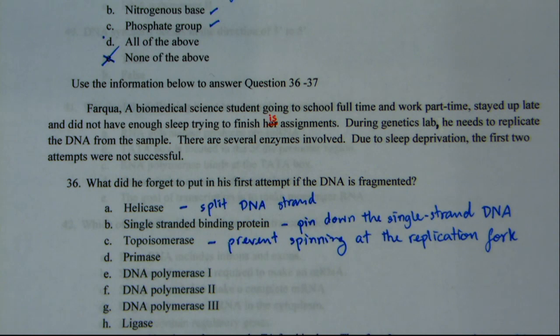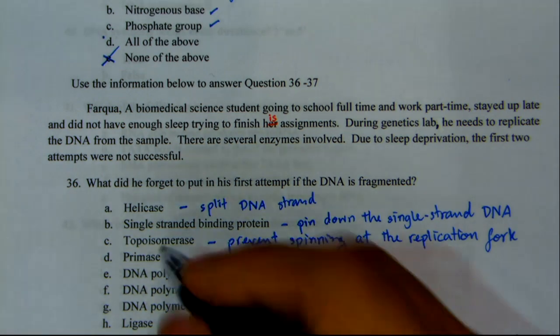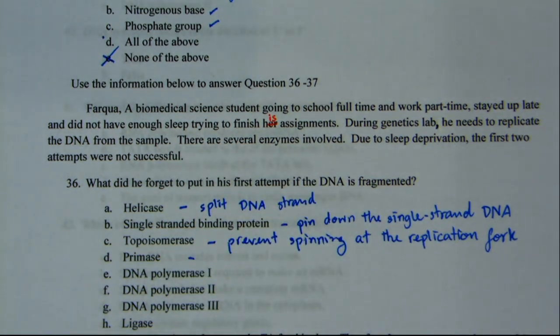Sometimes we say it relieves the stress or the strain at the replication fork. Okay. Primase. What does primase do?